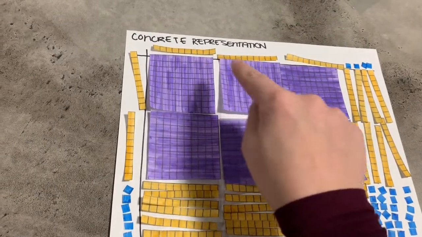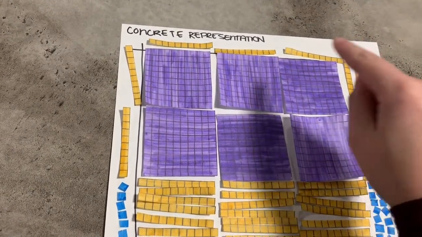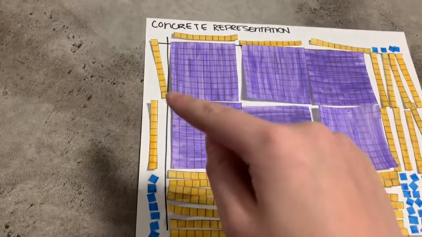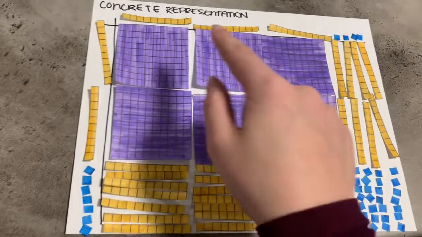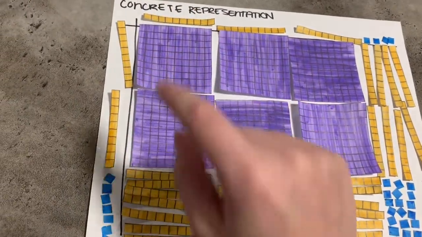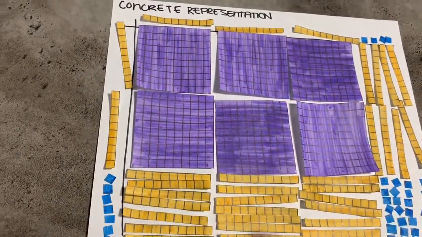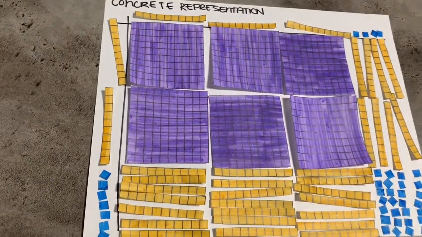This is the concrete representation of the equation 34 multiplied by 27 using base 10 blocks. As we can see, there's 3 tens rods along with 4 single units. This equals a value of 34. Down the side, there are 2 tens rods and 7 single units, which equals a value of 27. When you multiply 2 tens rods together, you get 100. We have 6 of these, so that means right here with these purple squares, we have 600.